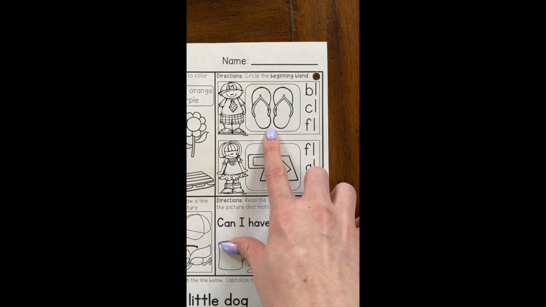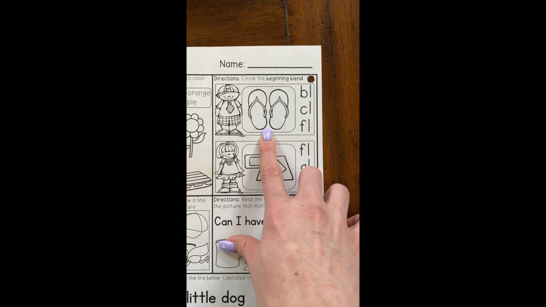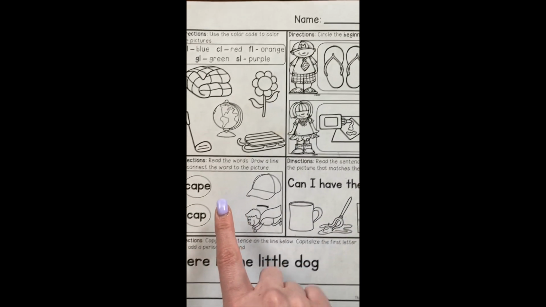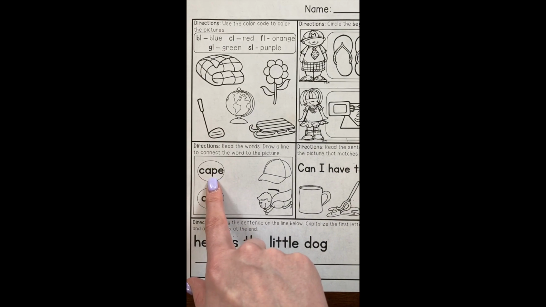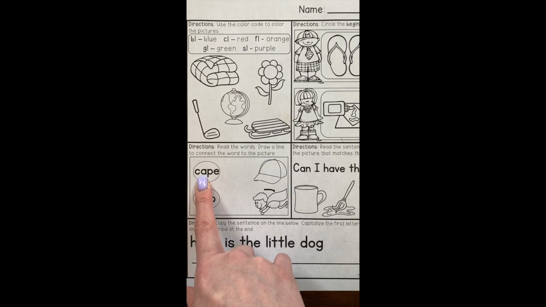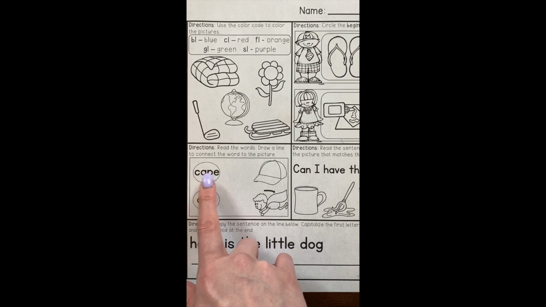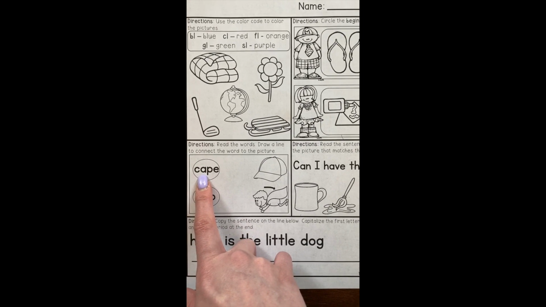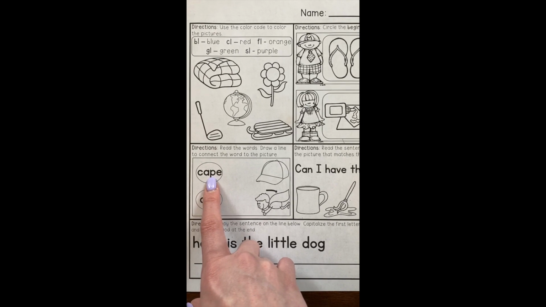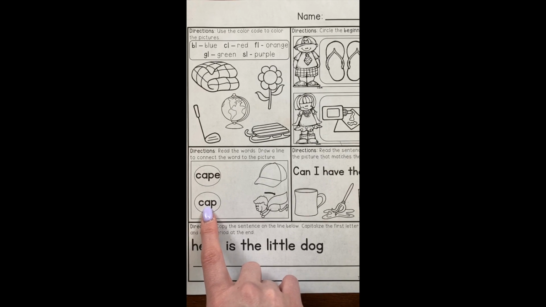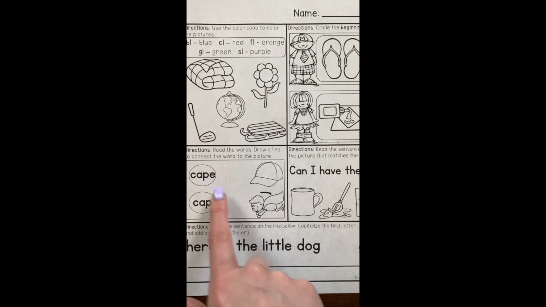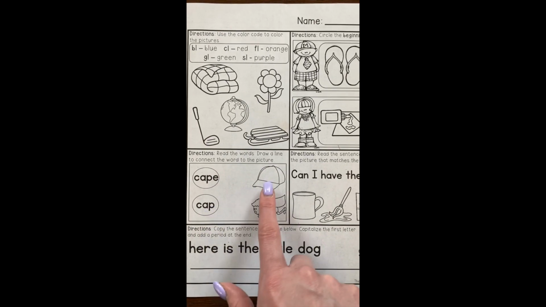Then here you're going to color the 2 letters that flip-flops start with and the 2 letters that glue starts with. Then down here you're going to read this word. Don't forget sneaky E makes the vowel say its name, say its long vowel sound. So with this sneaky E here, this A is going to say A. So this is the word cape. And this is the word cap. And you're going to draw a line to match the cape with the word and the cap with its word.